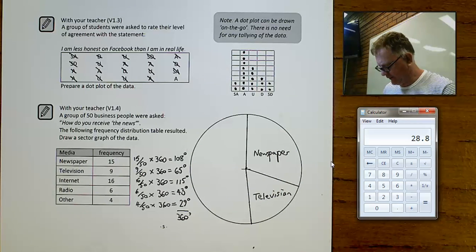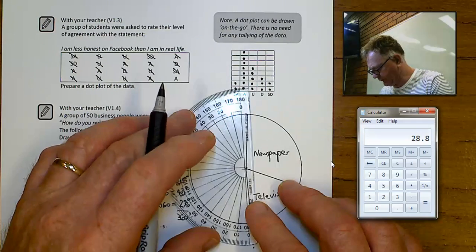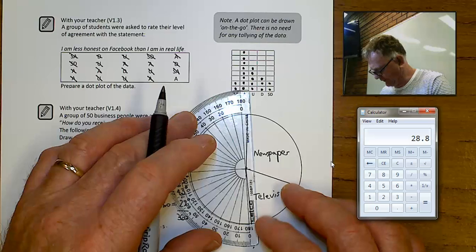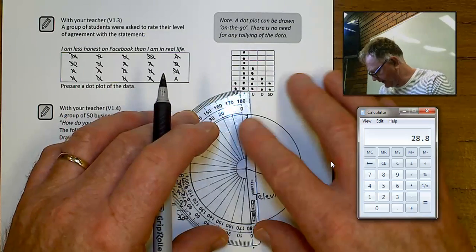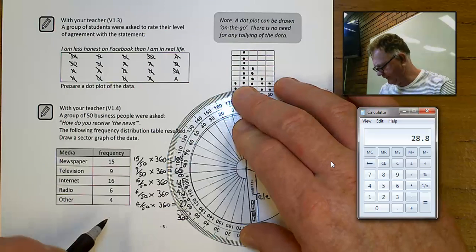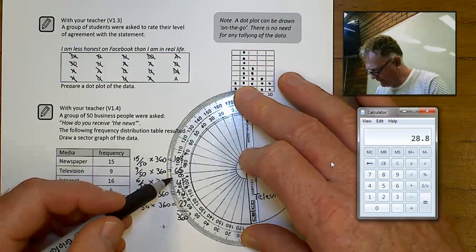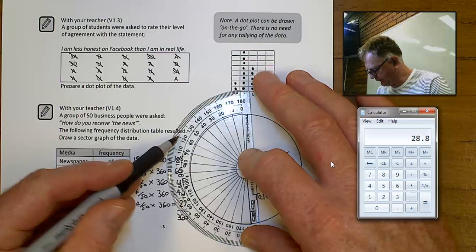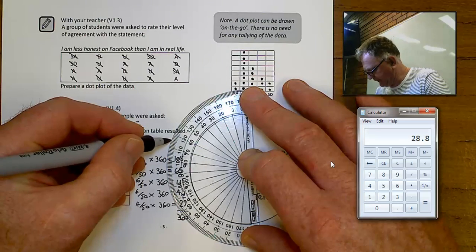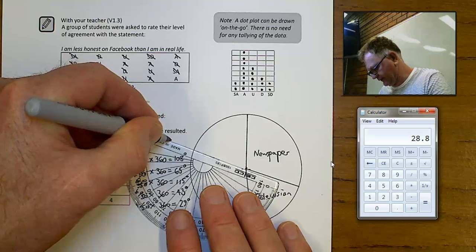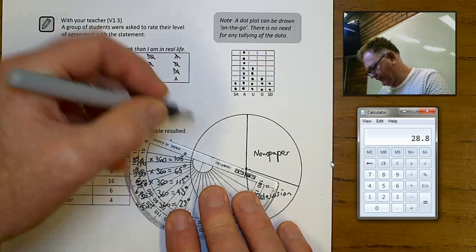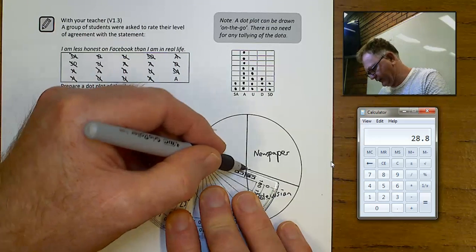115 degrees for the internet. So let's put the centre of the protractor on the centre, and we're going to head out here. 115 degrees. There's 100, 120, 115 is here, and connect the centre of the circle to the edge of the circle, heading out towards that dot.